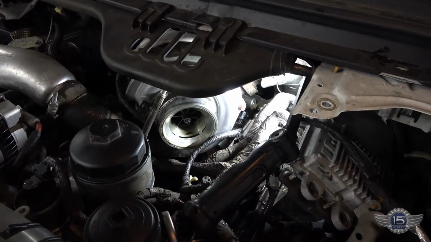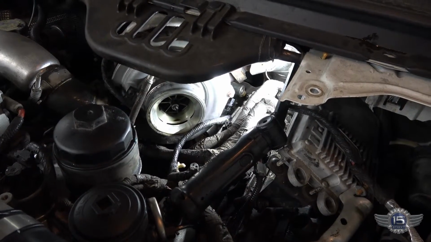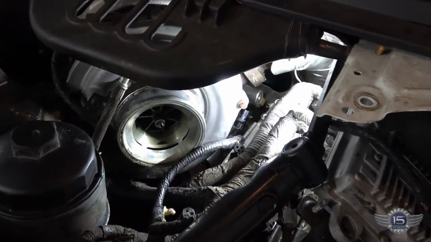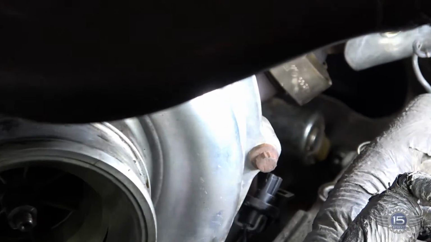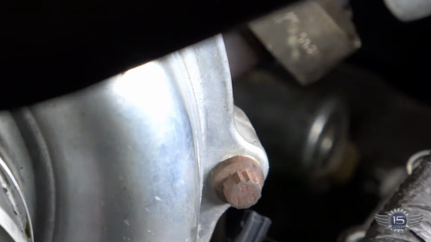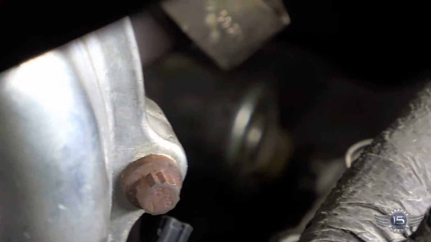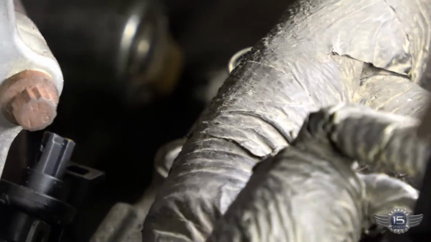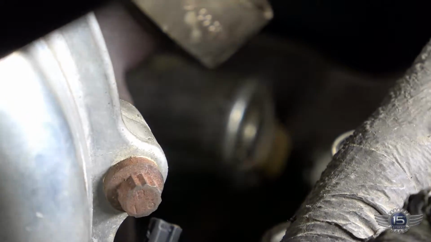So what we're looking for is the injector pressure regulator, and I'm going to zoom in here so you can kind of see where I'm going. Right next to the turbo. It's actually underneath the turbo. So if you can see that little silver cylinder down in there, right in the center of the screen, right there, is the injector pressure control regulator.